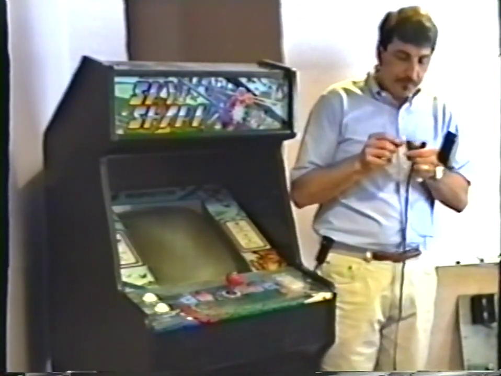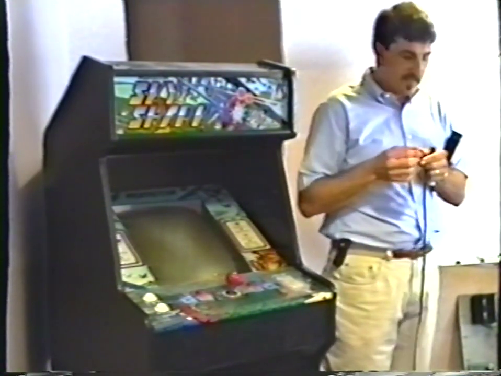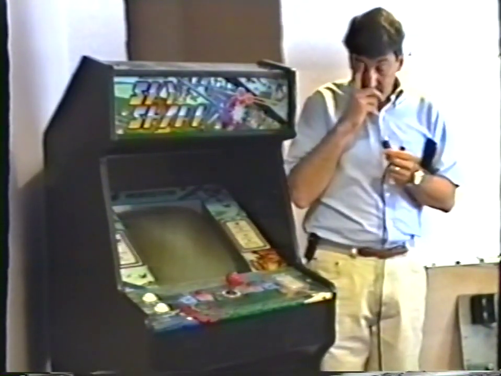Number two, the most common thing is this is in the wall, the game gets pushed up against it, it whacks the thing, and the little blades here are loose. And that's what's wrong in this case.